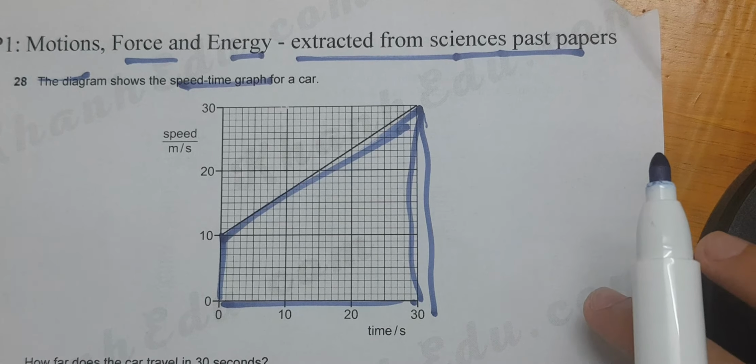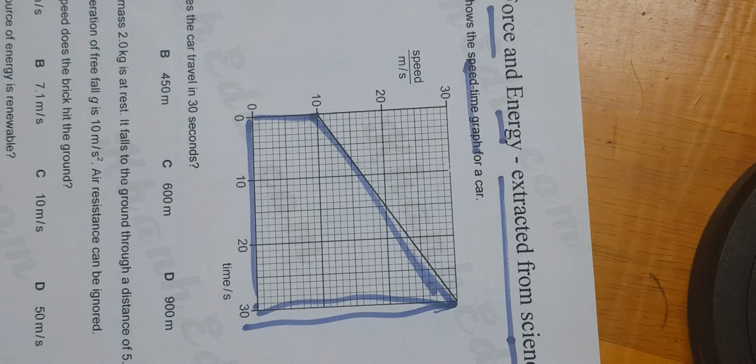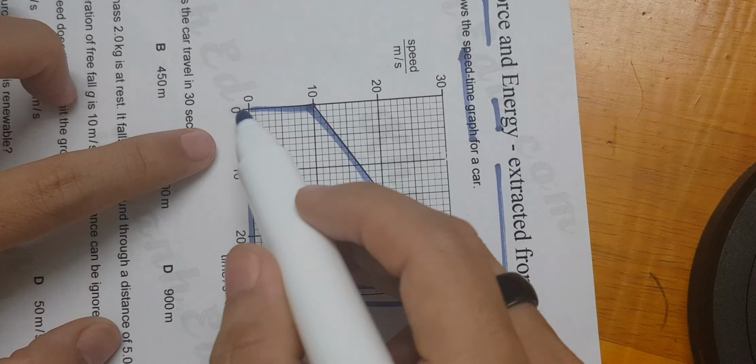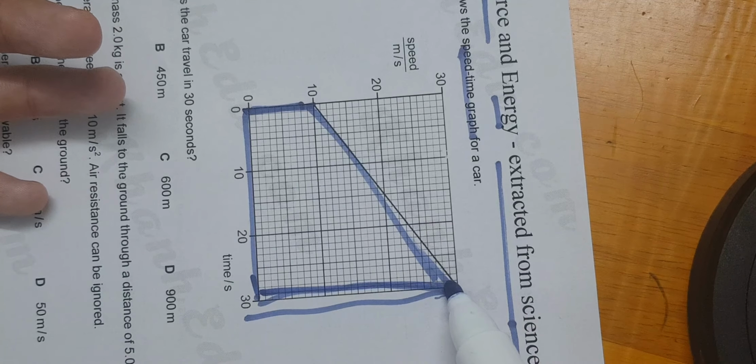If we rotate the graph 90 degrees to the right, it would be a trapezium, or trapezoid, with two bases like this.